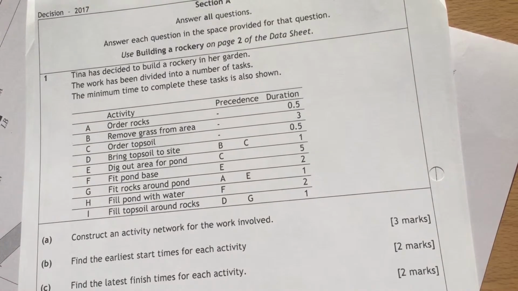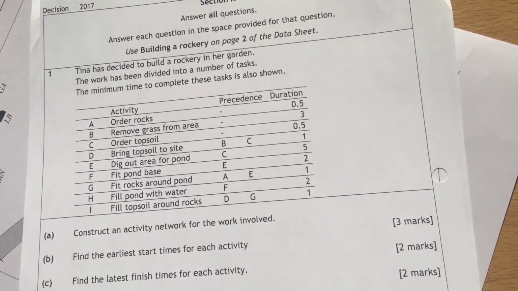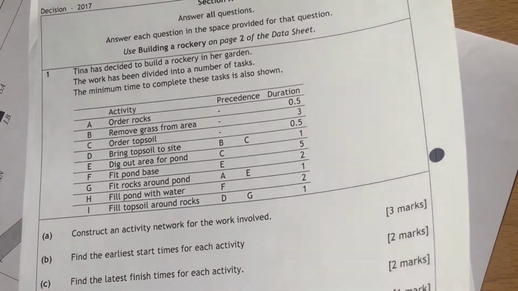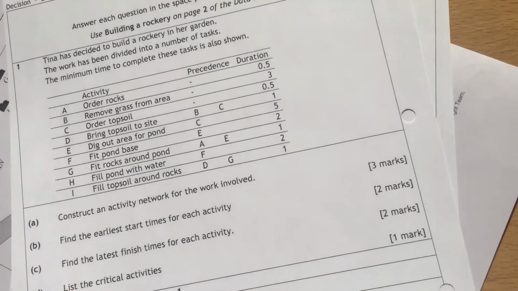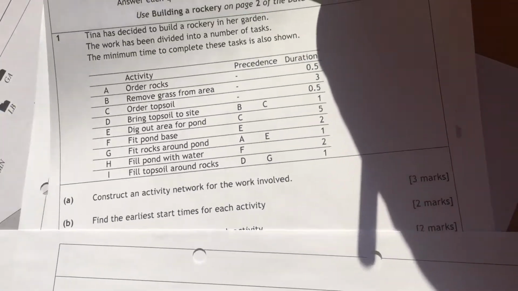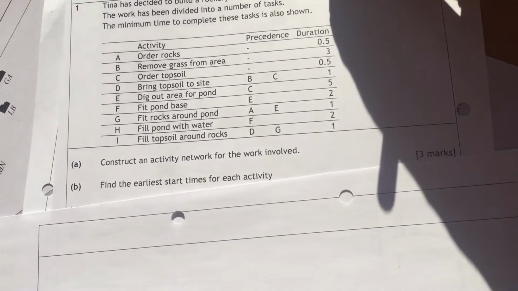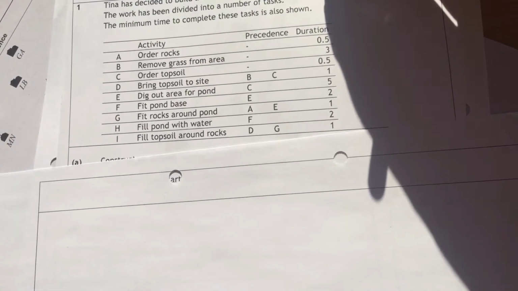People will normally do the whole of A, B and C actually in a single diagram. So for an activity network for the work involved, just from a practical point of view, trying to keep this fairly neat.